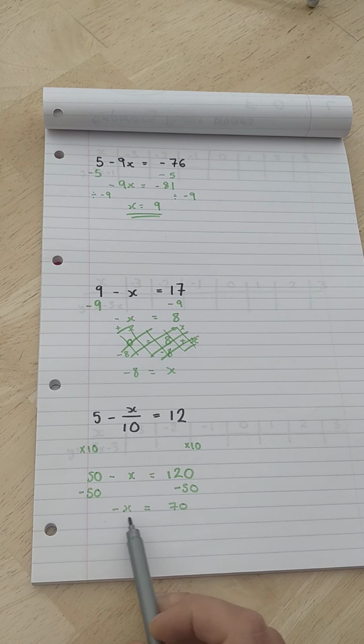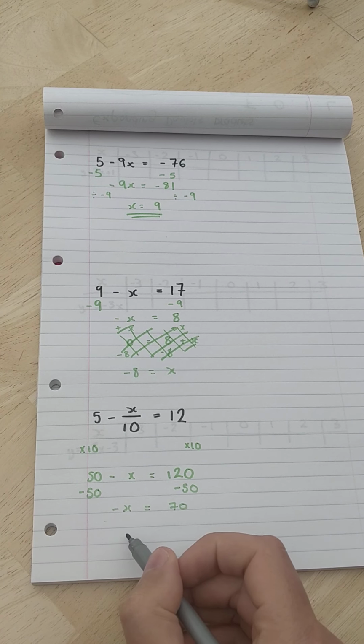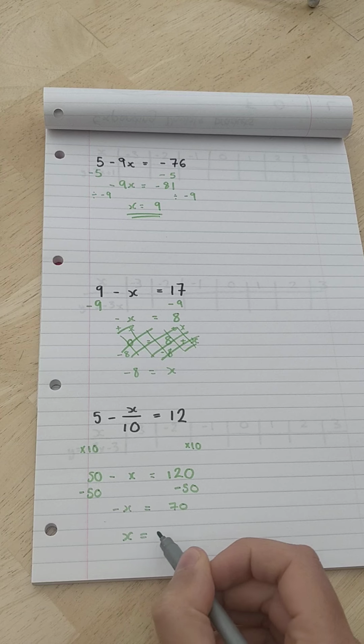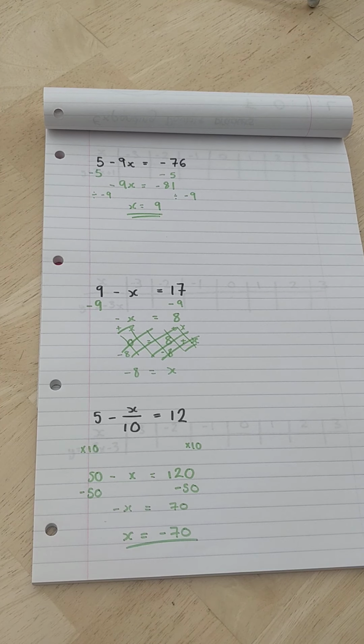And then I'm left in this situation, okay? Very, very similar to the situation I was left with before. So if I want the positive x, x is equal to negative 70.